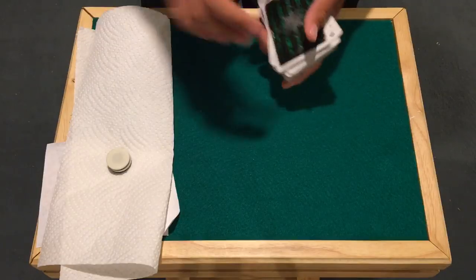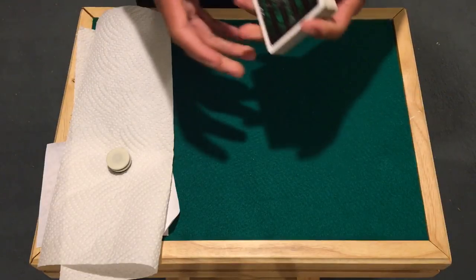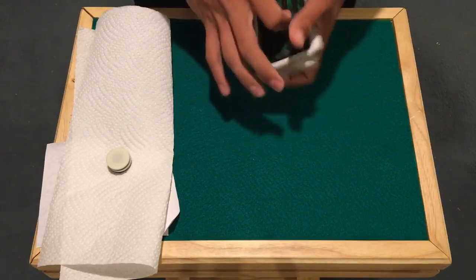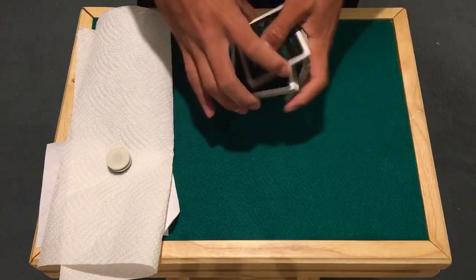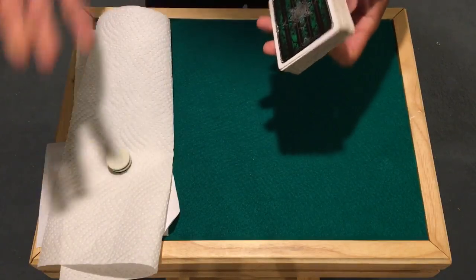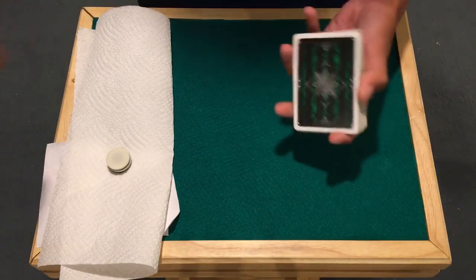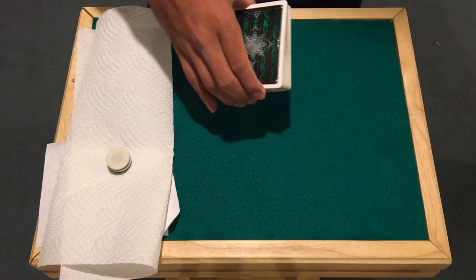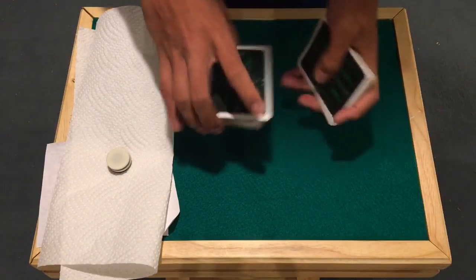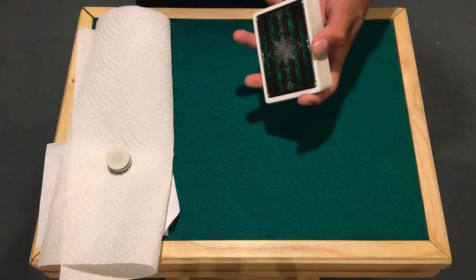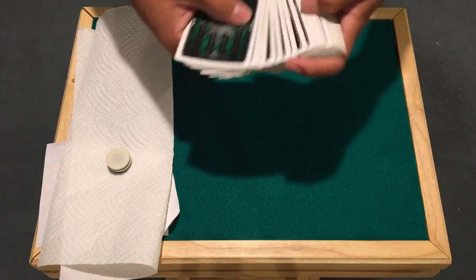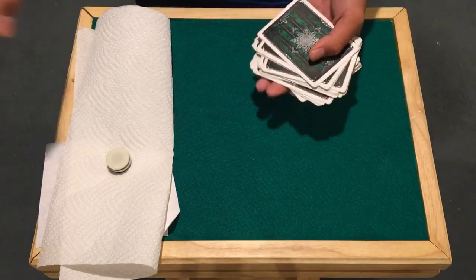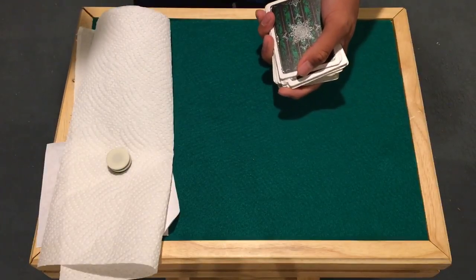Now, what's actually happening here is Eric Jones is actually forcing a card. Now, the reason you can tell that he's actually forcing a card is because typically if you're going to have someone have a free selection, basically they can sign any card and select any card they want, there's never going to be a point in the trick where the magician says, touch the back of any card. The second someone says, touch the back of any card, you know they're forcing it.